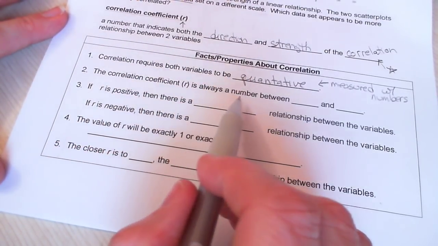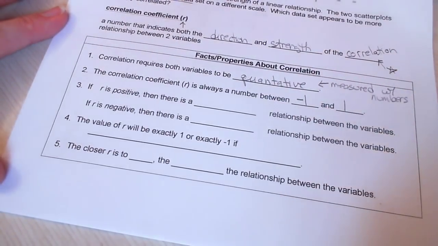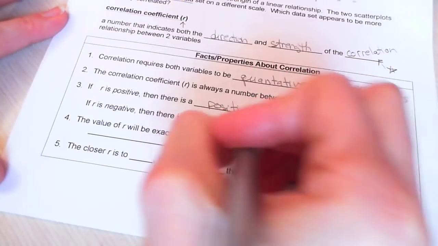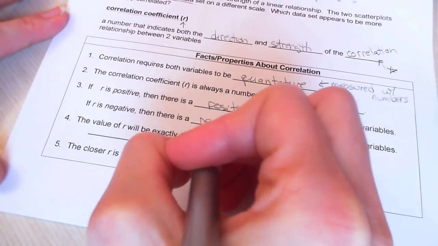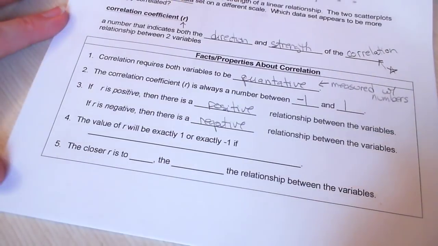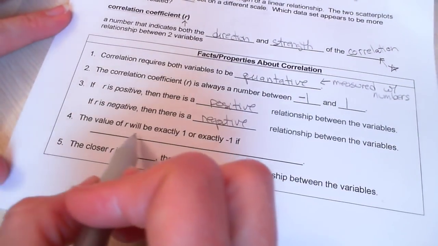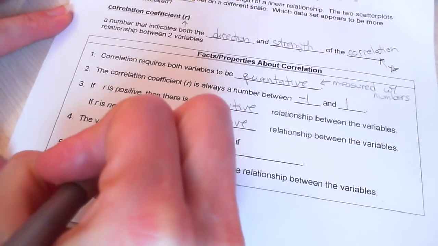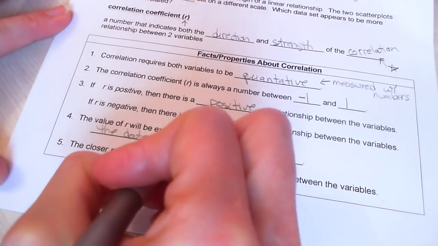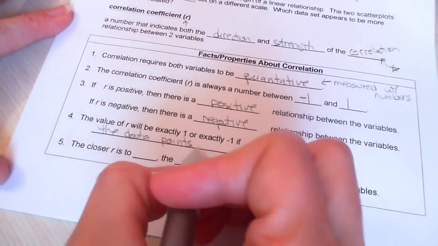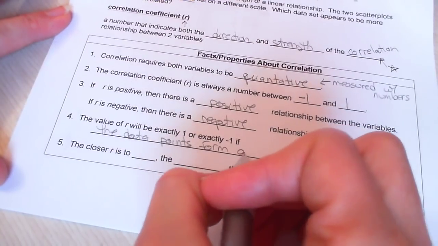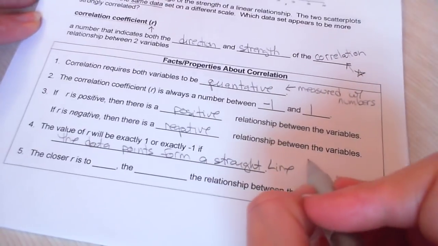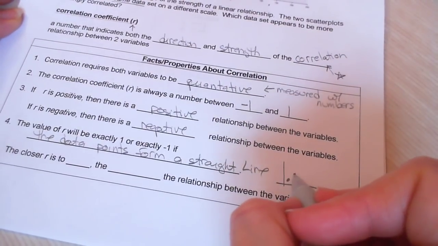The correlation coefficient is always between the numbers -1 and 1. If R is positive, then there is a positive relationship between the variables, and if R is negative, there's a negative relationship between variables. So that works out nicely. The values of R will be exactly 1 or -1 if the data points form a straight line. This is on your scatter plot. So they would look like this. Your scatter plot points would look like this.